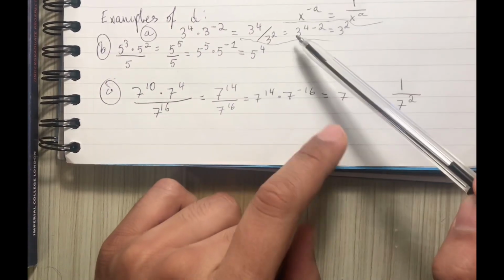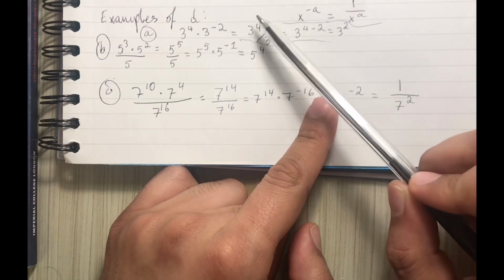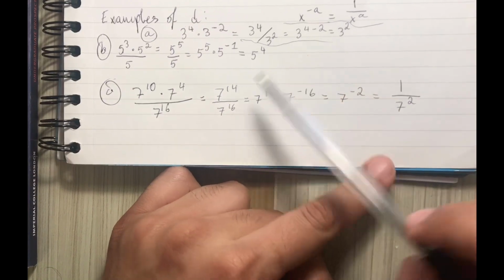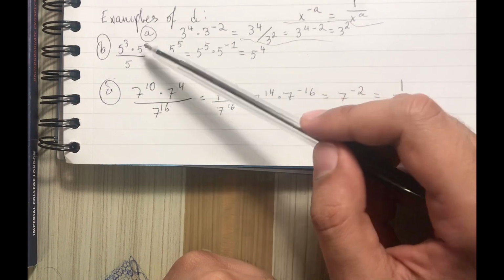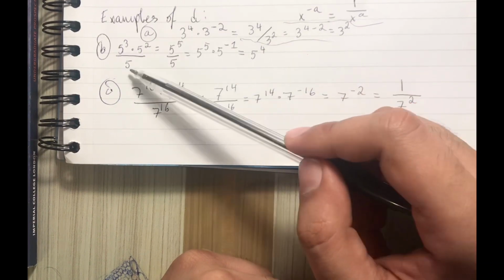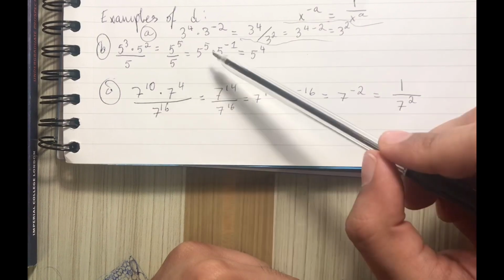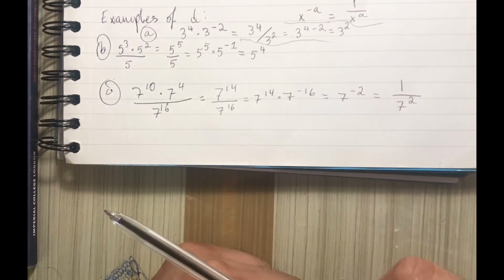And this is the same as dividing. So you know that you just have to minus it by the division law. So 3 to the 4 minus 2 is 3 squared. The next one we have 5 to the 3 times 5 to the 2 divided by 5, which equals 5 to the 5 over 5, which equals 5 to the 5 minus 1, which is just 5 to the 4.